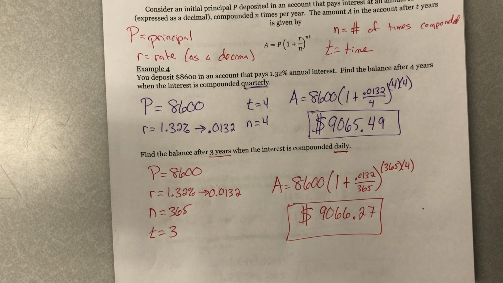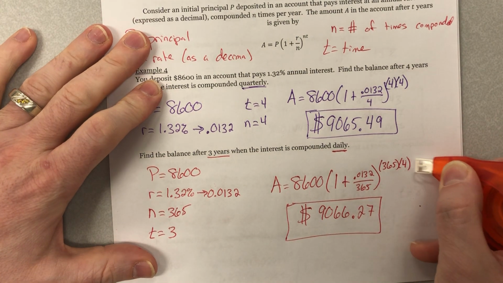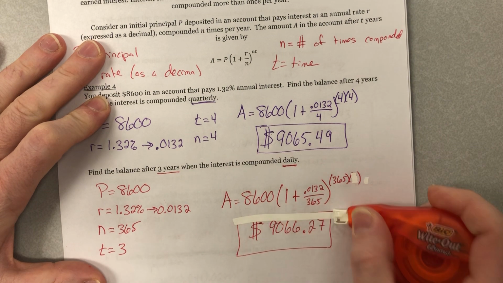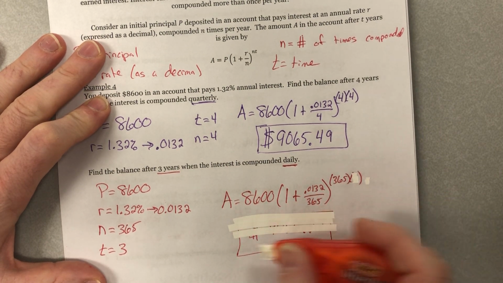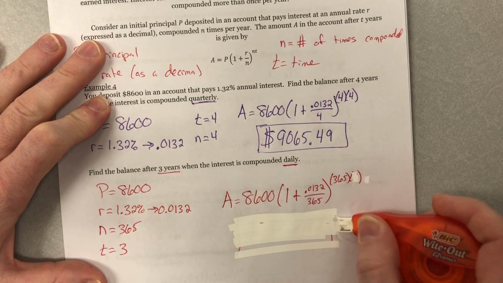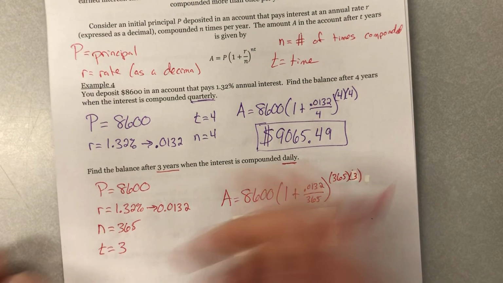Oh, my bad. Never mind. It shouldn't be to the 4. It should be to the 3. Sorry, let me fix that real quick. That should be to the 3rd power.